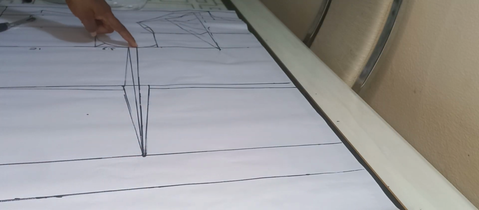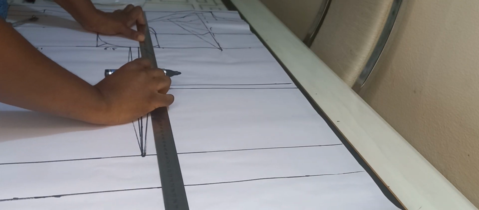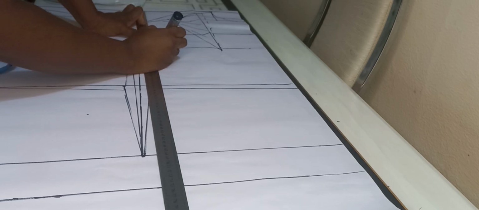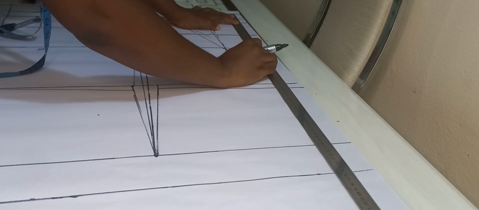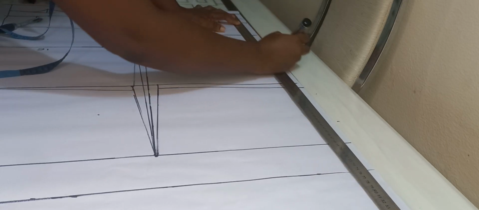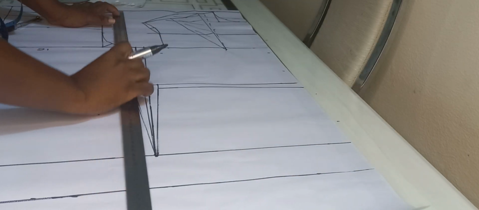But before I connect to this place, I'll be inputting our bust point measurement. That is your neck point to your nipple. Mine is 30. Our bust point measurement and our under bust measurement. Let me do it. You understand?